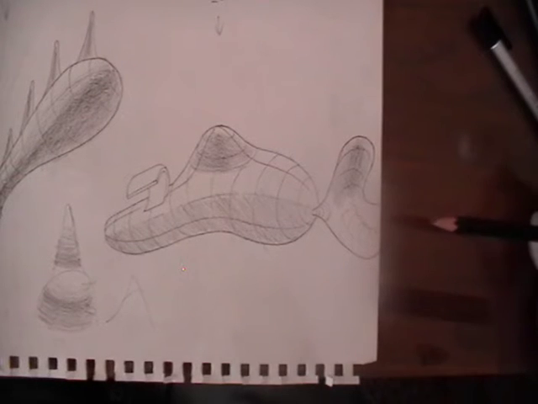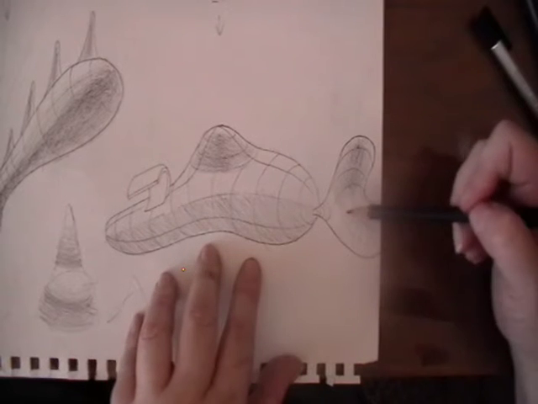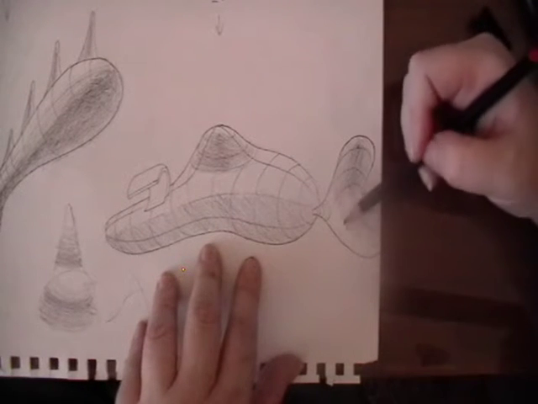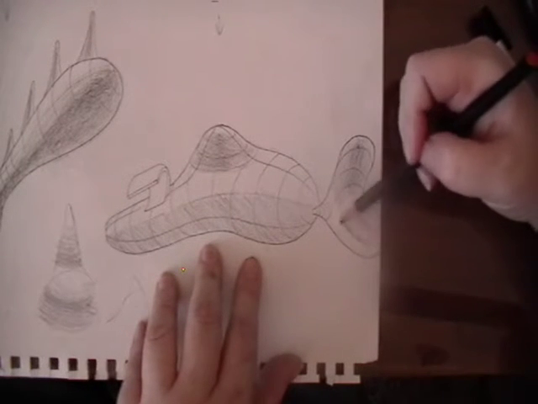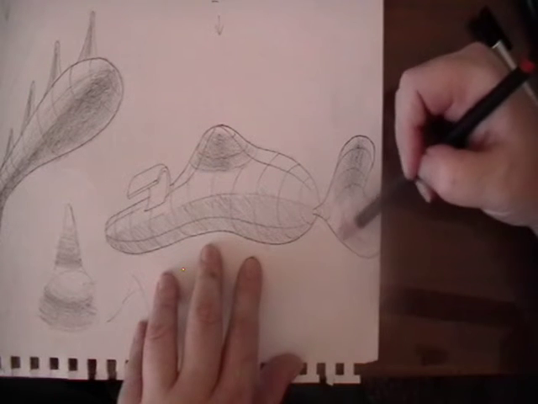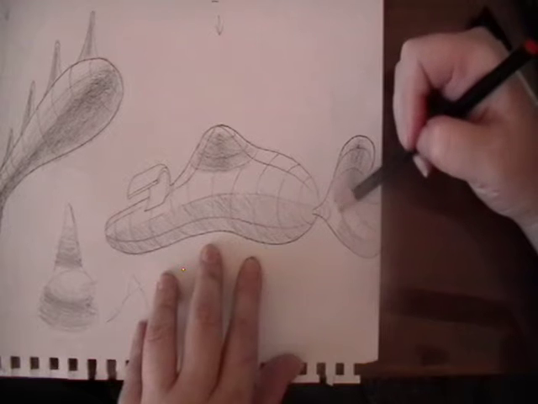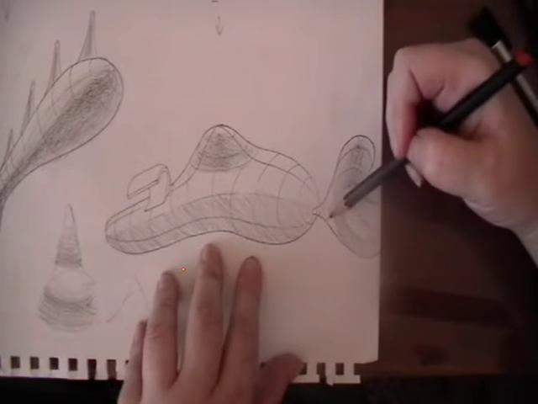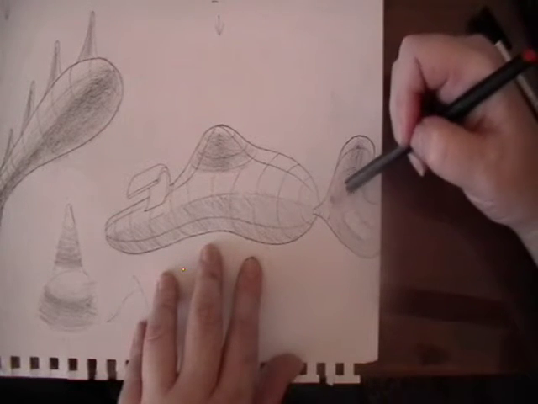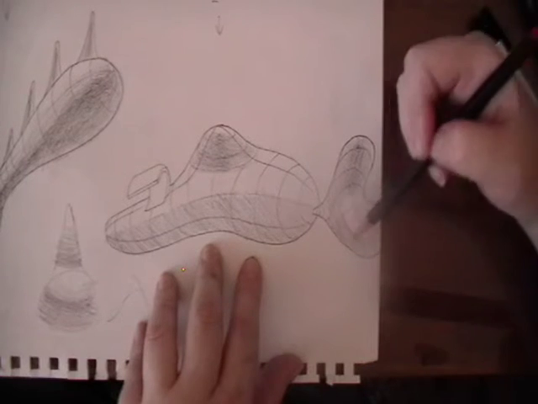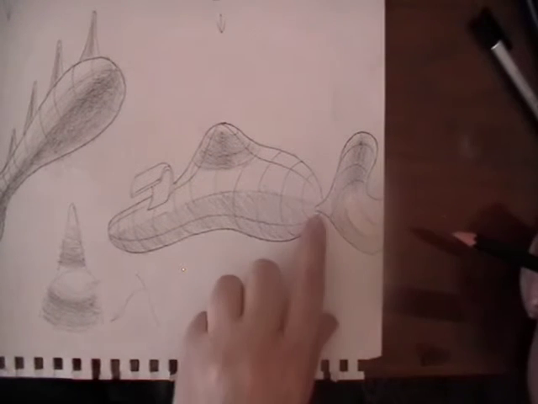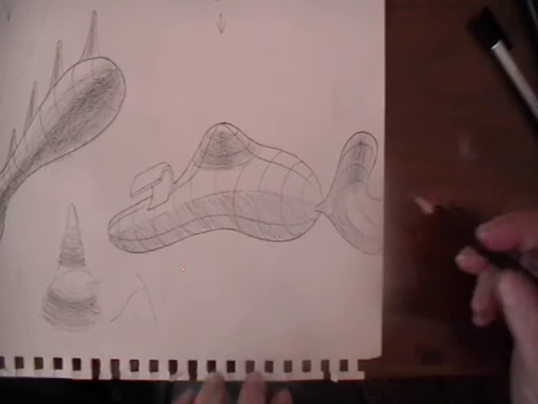So I'm going to just kind of stop with that shape. Now I'm going to deal with this shape. So its core shadow is going to be right here. Okay, and so now we have this little teeny tiny shape.